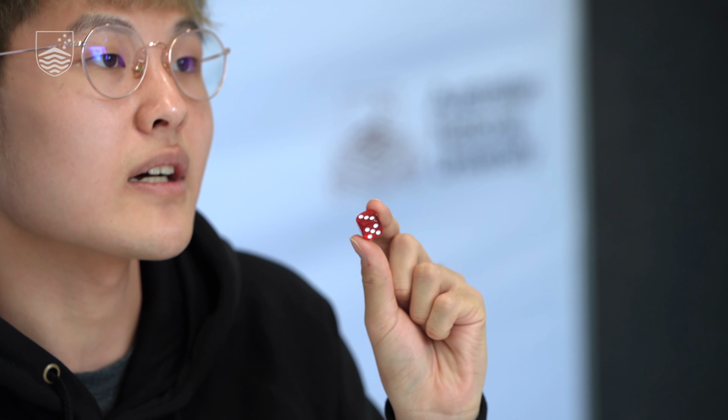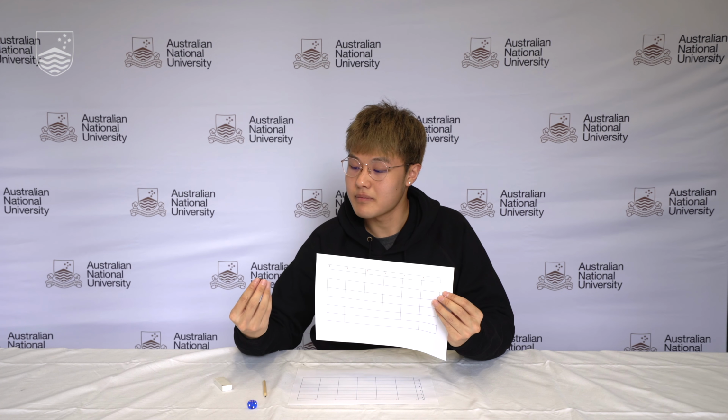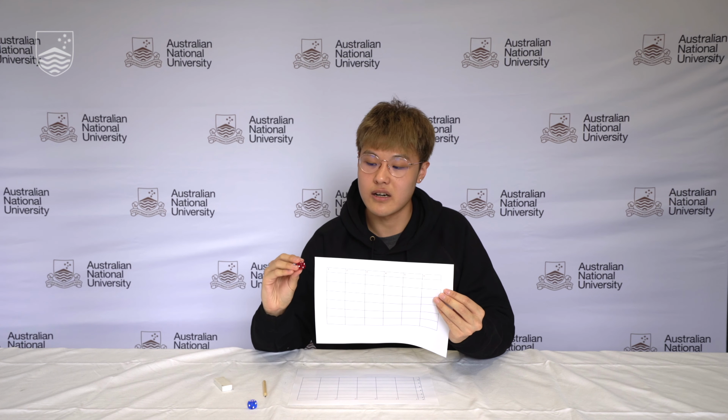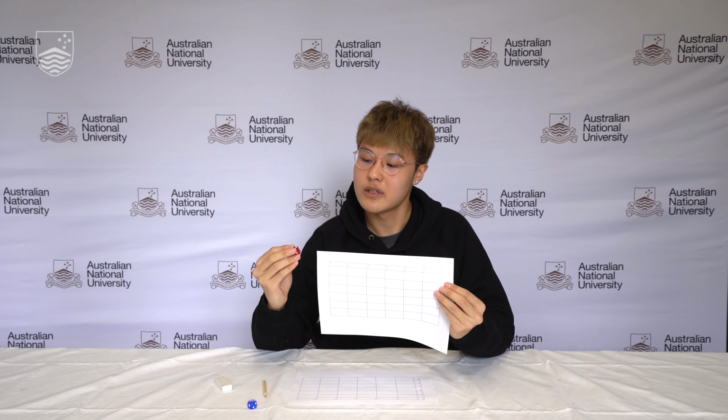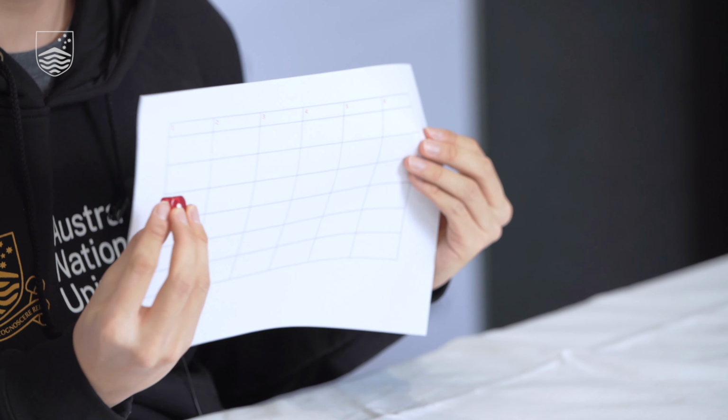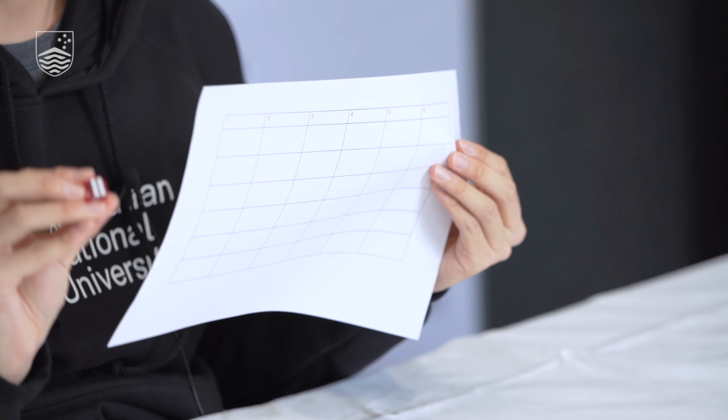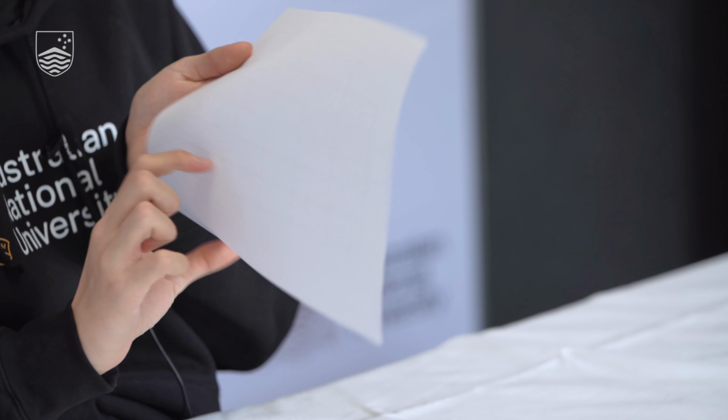This table you can download from the website, and up the top we have the numbers 1 to 6. These numbers match with the number of dots that are on the dice. For example, over here, we have a number 1, all the way up to 6 over here. So now we're ready to start the experiment.